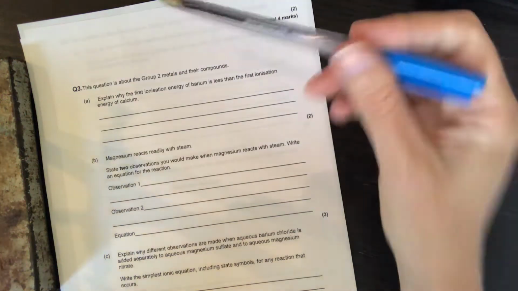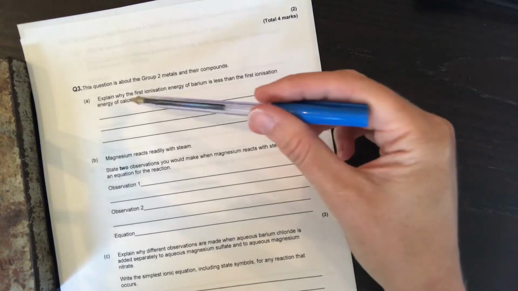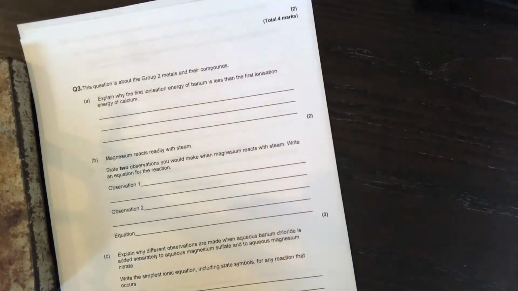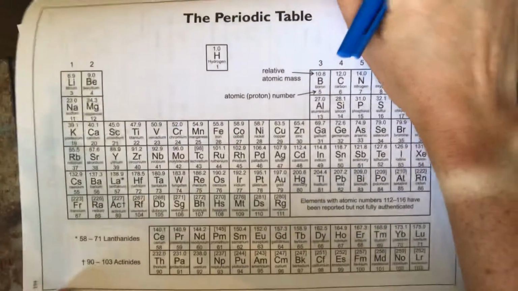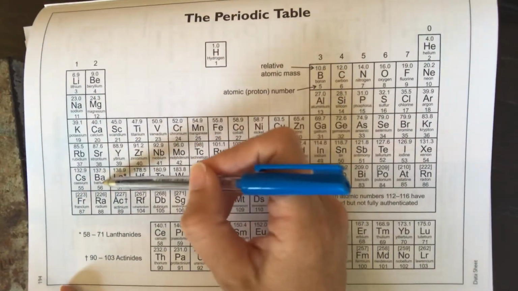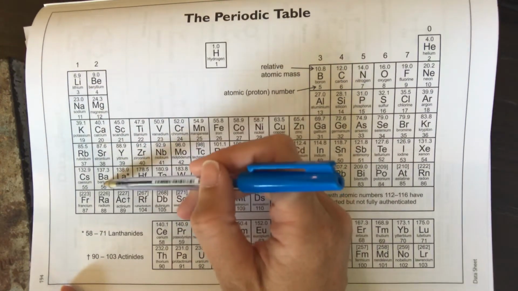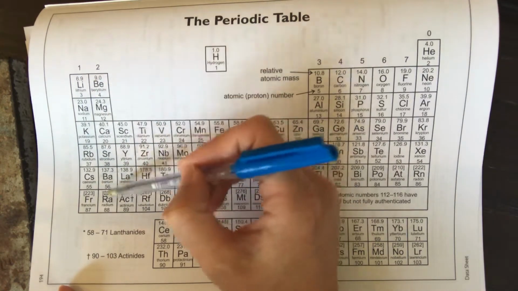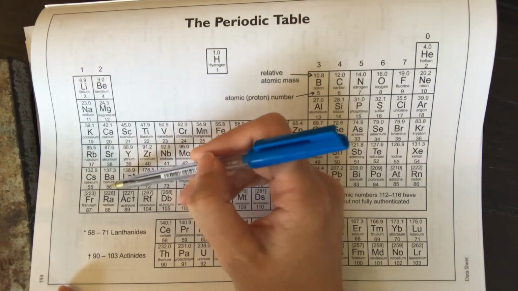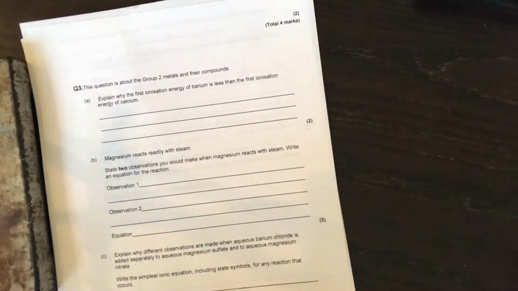Question 3. So this question is about the group 2 metals and their compounds. Explain why the first IE of barium is less than that of calcium. Again, just referring to the periodic table here. Barium is further down the group, therefore there are more shells, so there's more shielding, and therefore weaker forces of electrostatic attraction. I'm not going to write that one down because I think it's pretty obvious from the mark scheme.